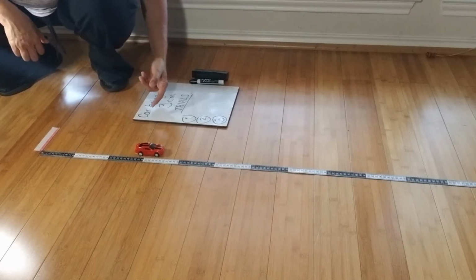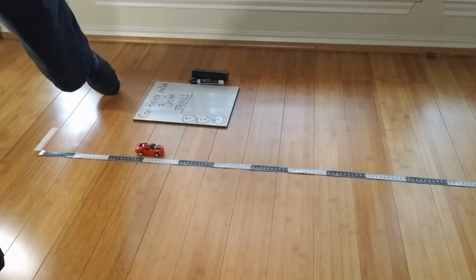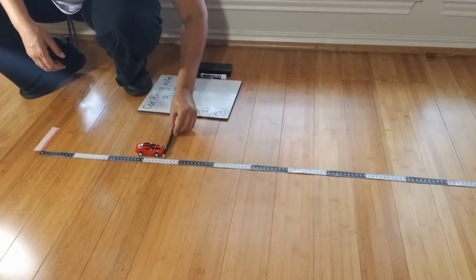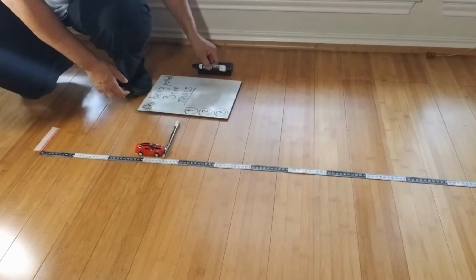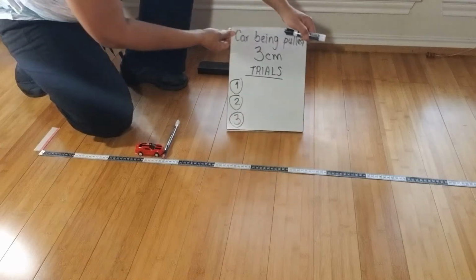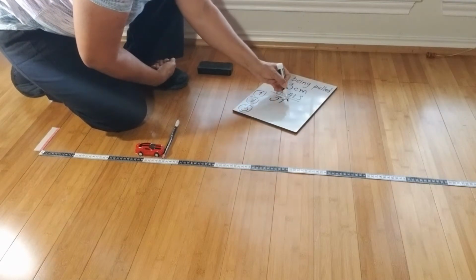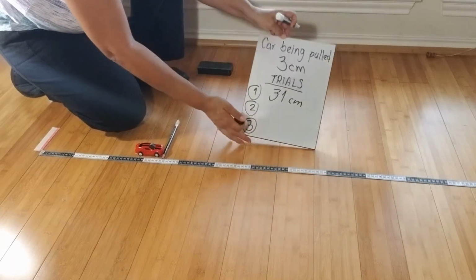So after doing that, we're going to measure the distance. According to what I can see here, if I put my pencil where the car is, 35 centimeters. So in your journal, write 35 centimeters for trial number 1. So that's the first one.